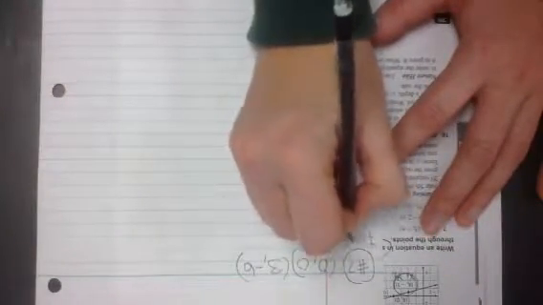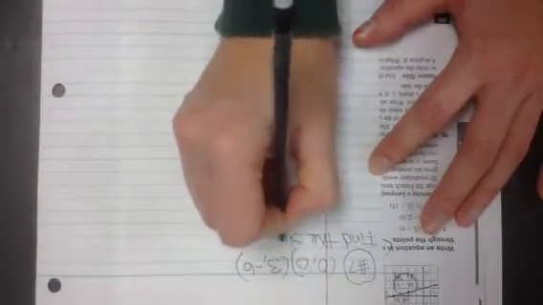So this is basically what we just did in number 4, but we don't have a graph to go with it. So what we're going to do is we're going to find slope first. Find the slope. Because we need the slope for both point slope form and for slope intercept form.